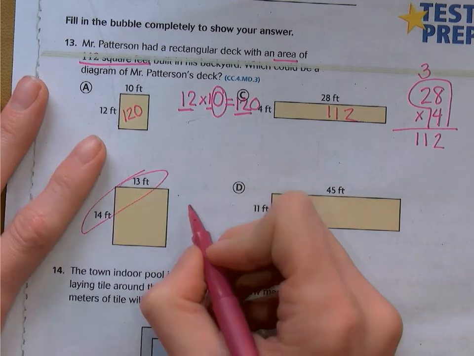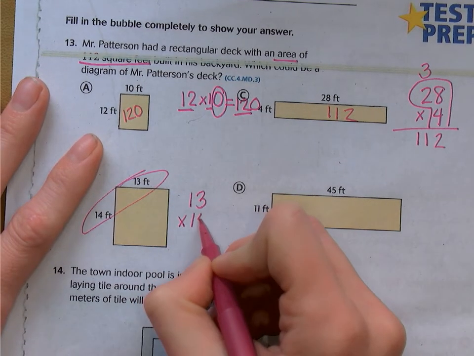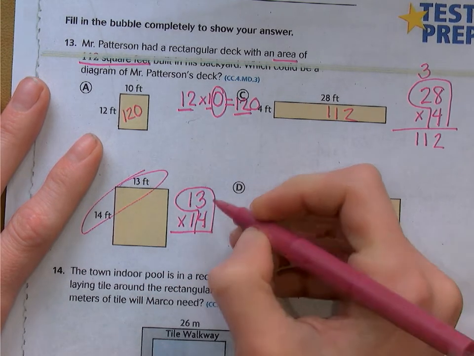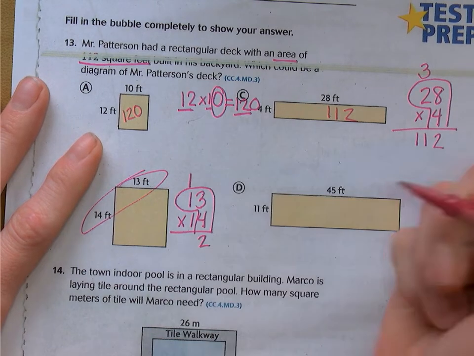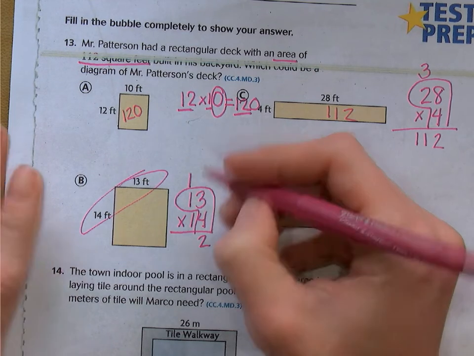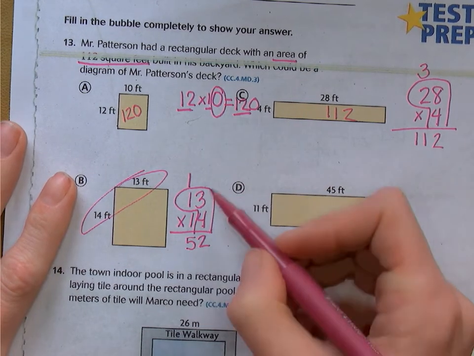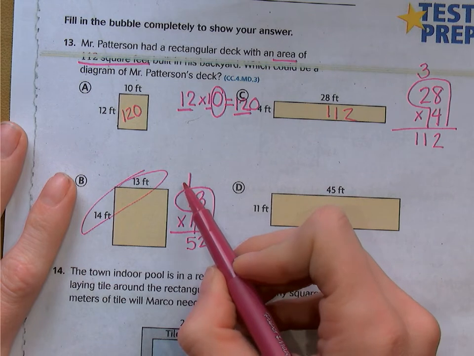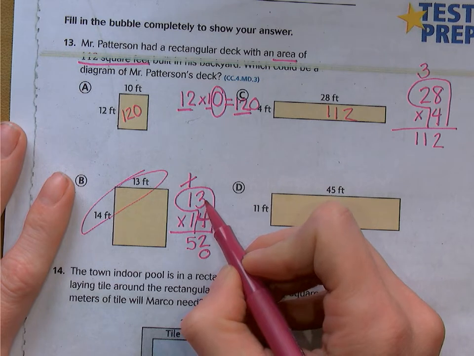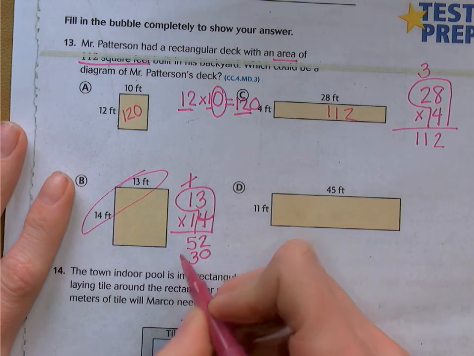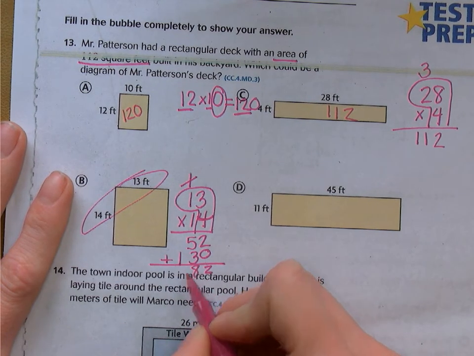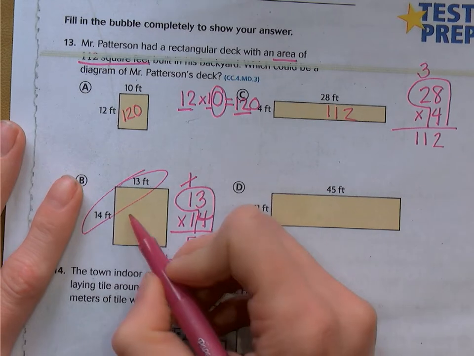Okay, 13 by 14. 13 times 14. 3 times 4 is 12. 2 stays, 1 goes up. So it started with the right number in the place, right? 4 times 1 is 4, plus 1 more is 5. We got 2 rows to do here anyways. Cross off carried numbers, draw a collar, lay an egg. 1 times 3 is 3. 1 times 1 is 1. Add your partial products. Whoop. I got 182, so it can't be that one.